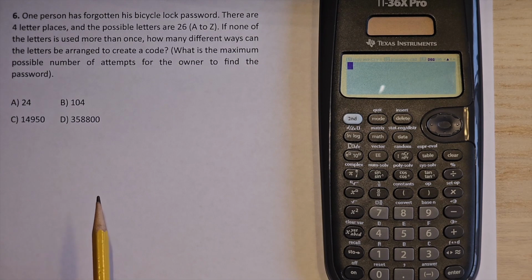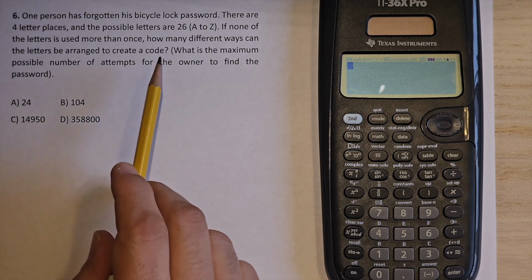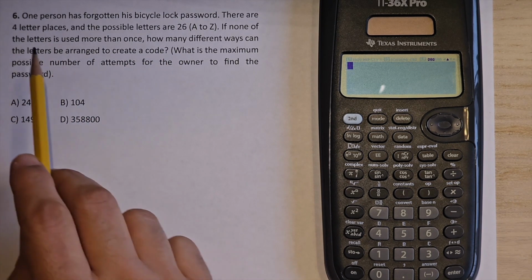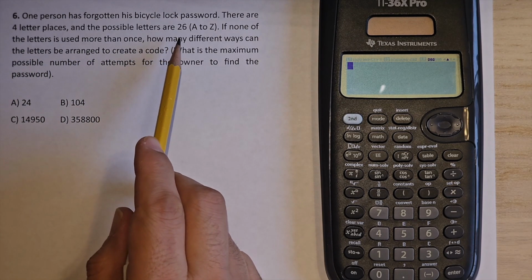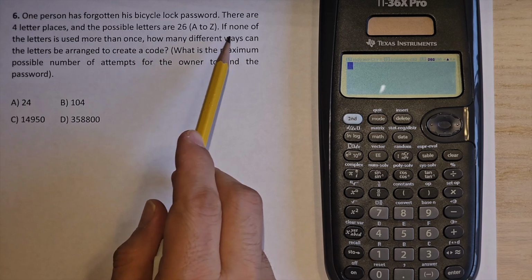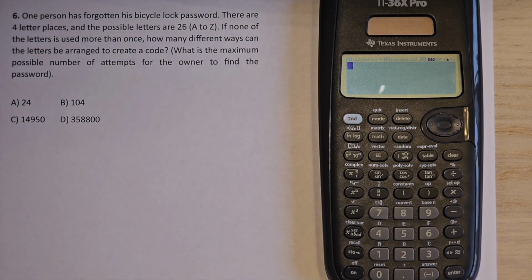Example 6. One person has forgotten his bicycle lock password. There are 4 letter places. The possible letters are 26, A to Z. If none of the letters is used more than once, how many different ways can letters be arranged to create a code? To be clear, I have explained more in the example.